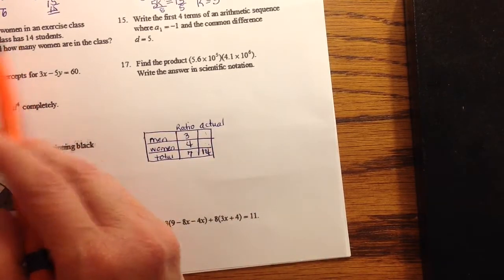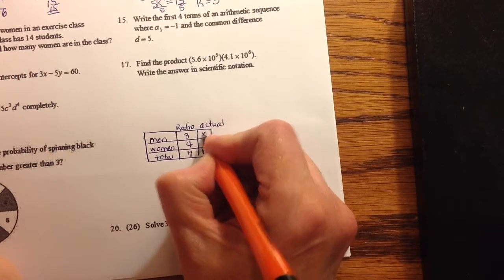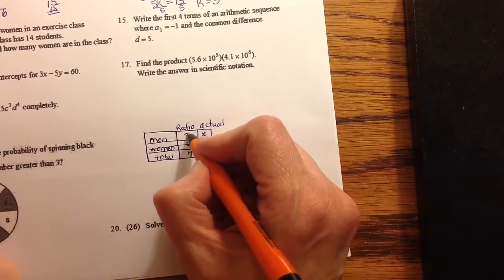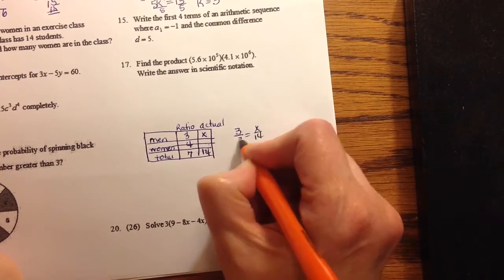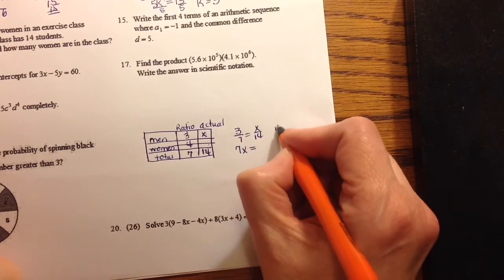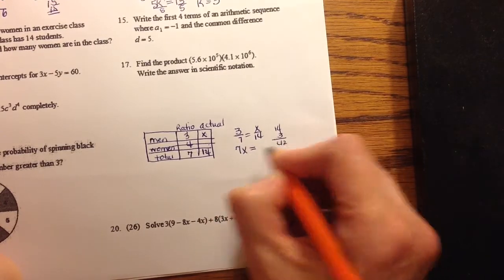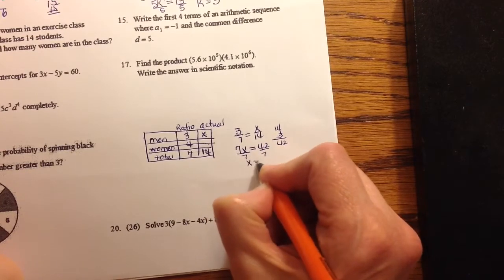But let's work it. I'm going to go ahead and do all the algebra. So let's find the men. So I'm going to put x here. I don't need the women, so I can say 3 is to 7 as x is to 14. When I cross multiply, I get 7x is equal to 14 times 3, which is 42, divide by 7, and I get x equals 6, which didn't surprise us. That's 6 men.